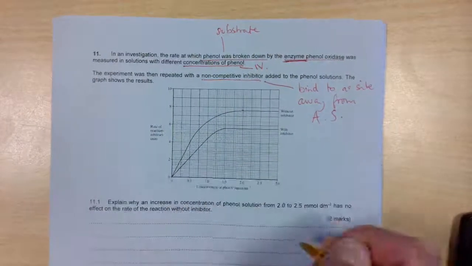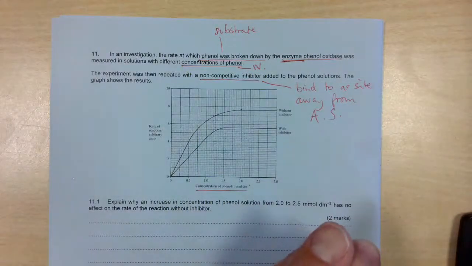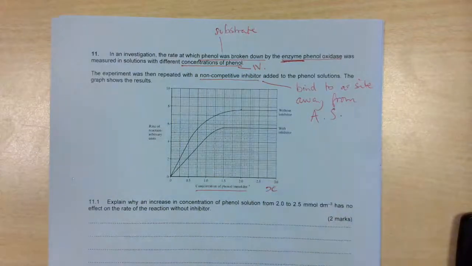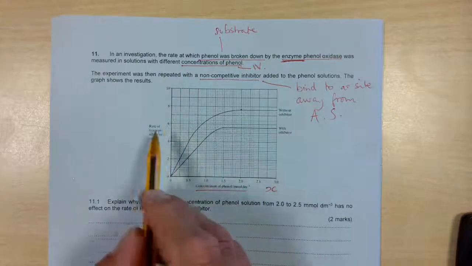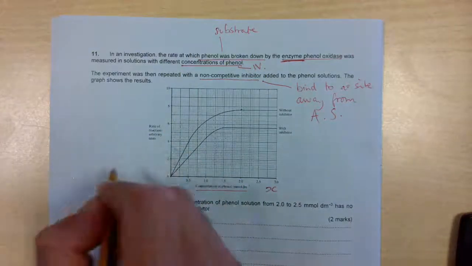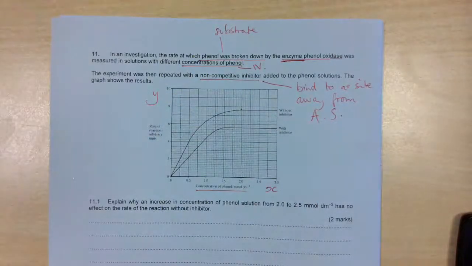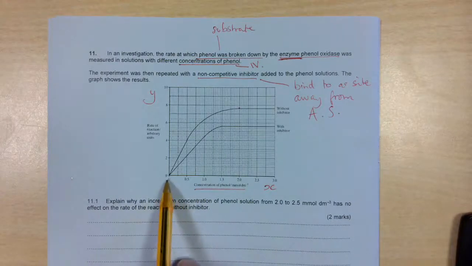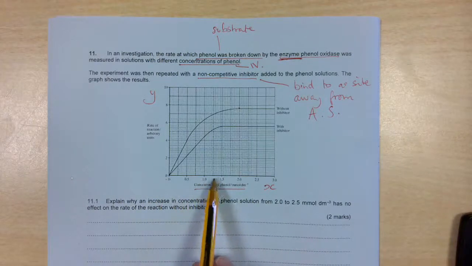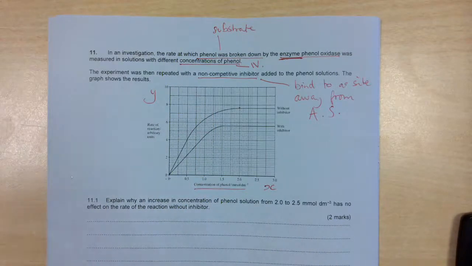Okay, now this graph, on the x-axis it shows the concentration of the phenol. The independent variable is on the x-axis, see that is increasing. On the y-axis we have a measure of the rate of the reaction. We can see broadly, or to begin with at least, as the concentration of the phenol increases, so does the rate of the reaction. That's what we'd expect. Increase the substrate concentration, the rate of the reaction will increase.